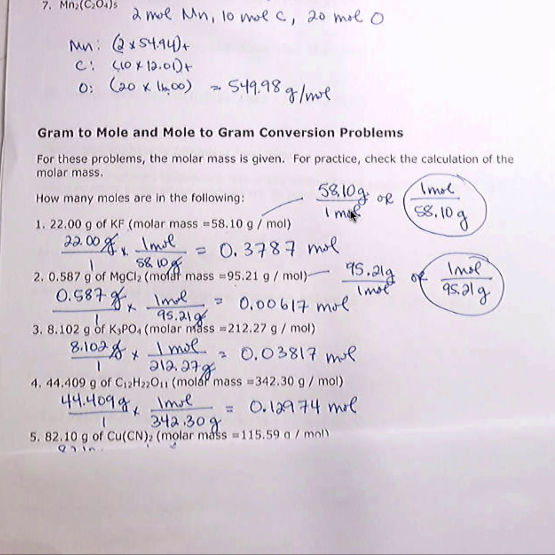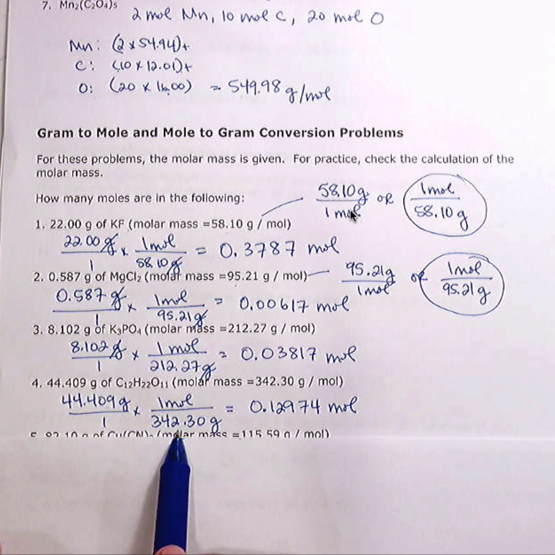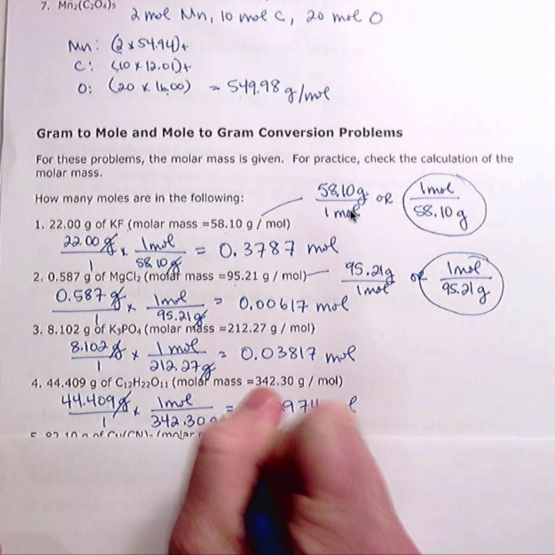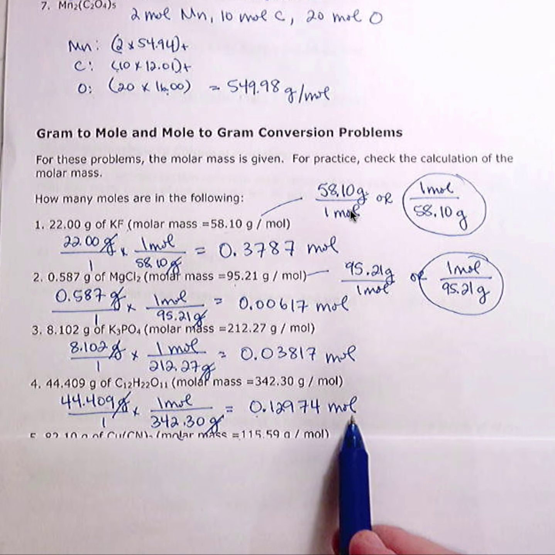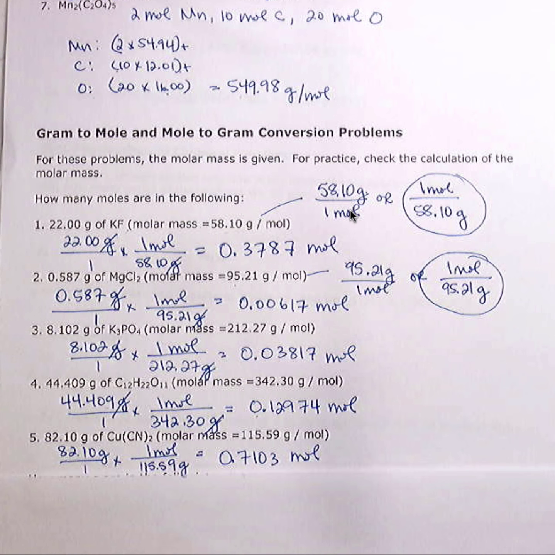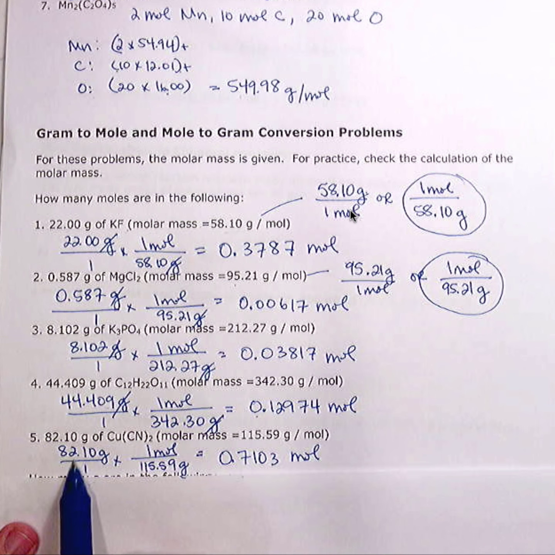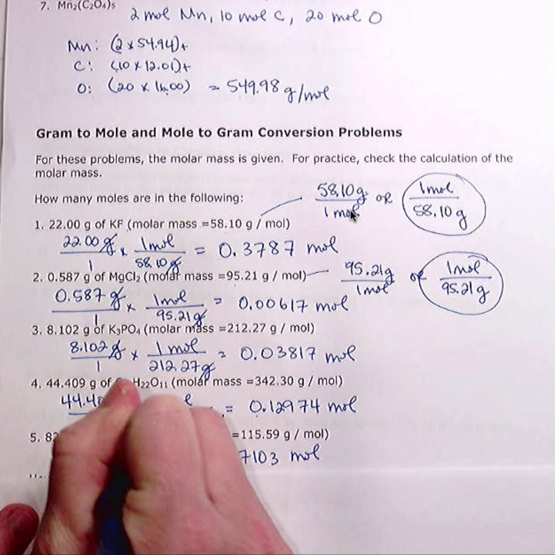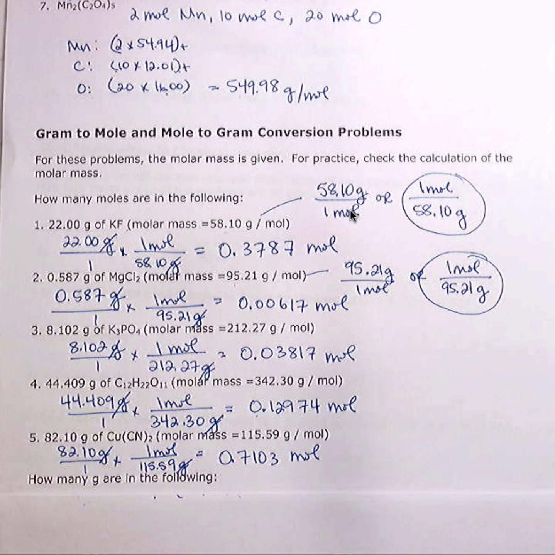Okay, for the next problem, your starting quantity is 44.409 grams divided by 342.30 grams, and then 1 mole. Grams cancel out, and you end up with 0.12974 moles. And lastly, converting copper to cyanide, so it's 82.10 grams divided by 115.59 grams. Grams cancel out, and you end up with 0.7103 moles.